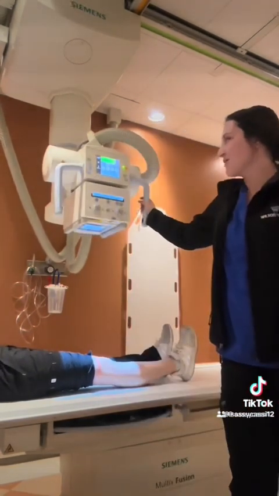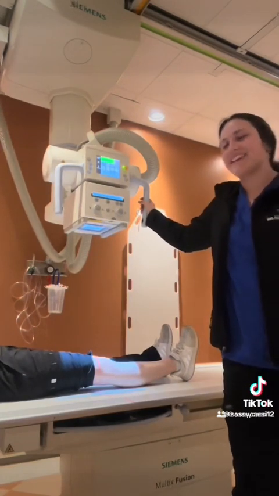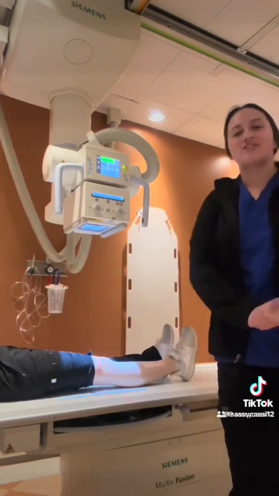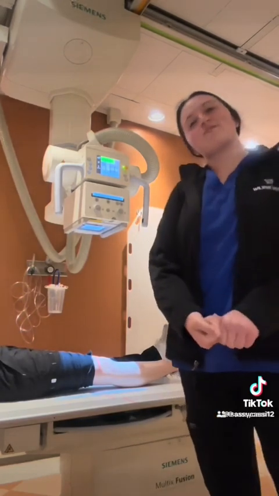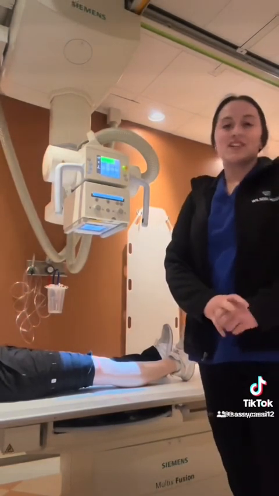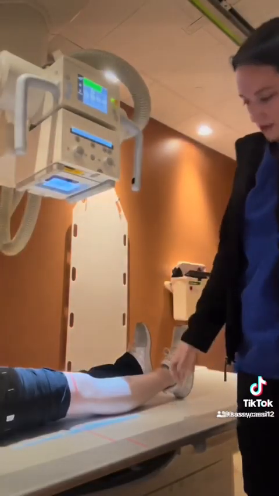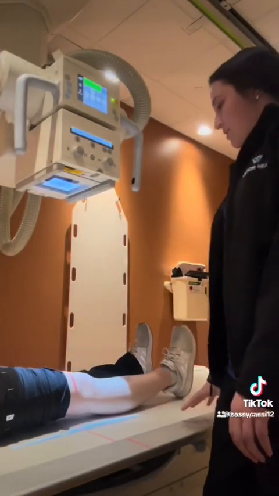There'll be no angle in the tube because her ASIS is in between 19 and 24 centimeters. If she was thicker than 24 centimeters, then I would have to angle the tube cephalic. And if she was less than 19 centimeters, I would have to angle the tube caudal. I'm going to put Shelby in the right position lined up with the central ray.